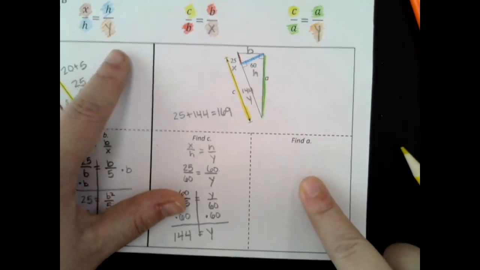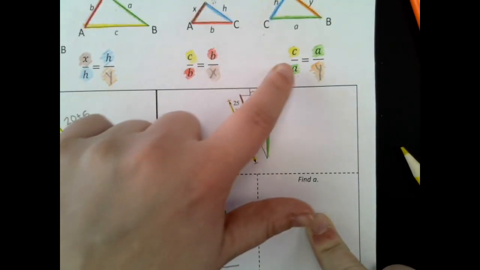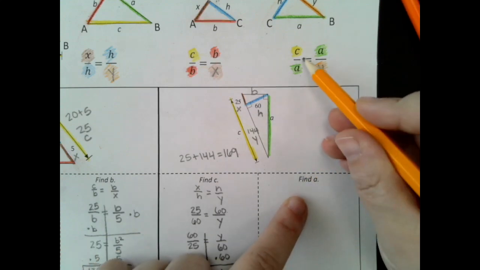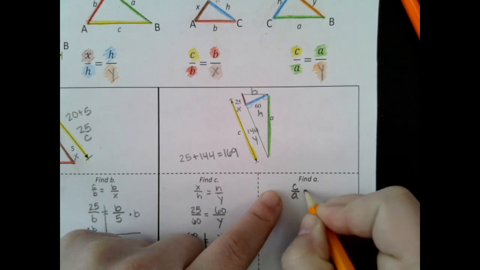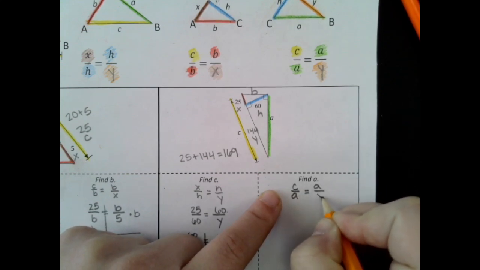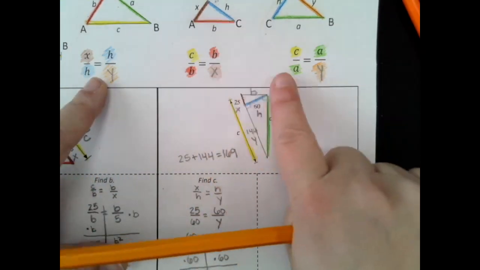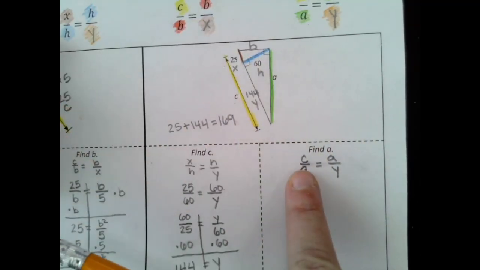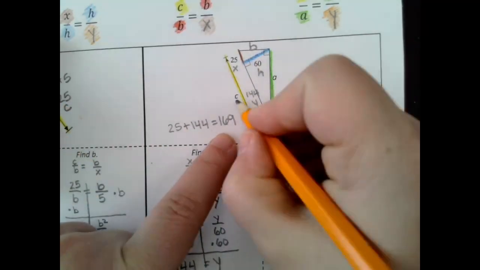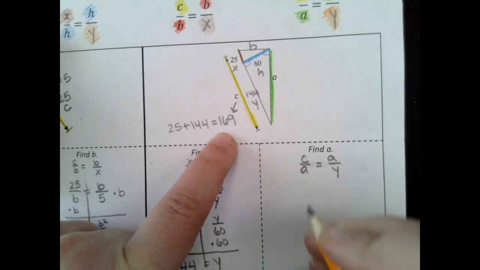As I take a look up at the top, what is the proportion that I'm going to use to find A? This last one, which is C over A equals A over Y. That's the only one with A in it, so that's the one I have to use. Then we're going to use our diagram here to fill in the parts that we know. So what is our C? We just found that out. C is 169.